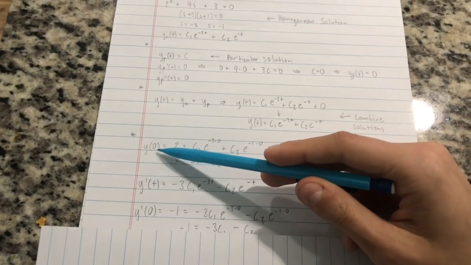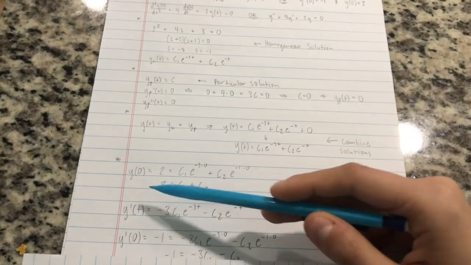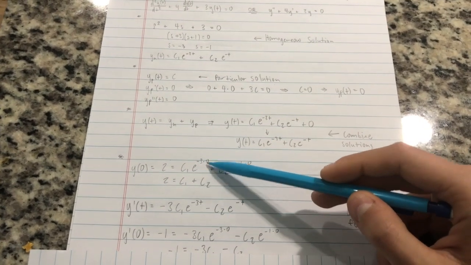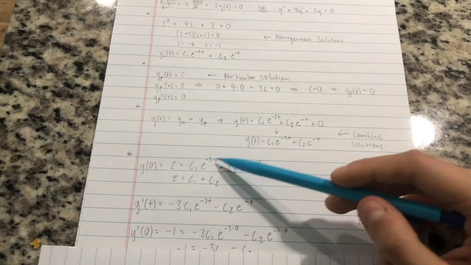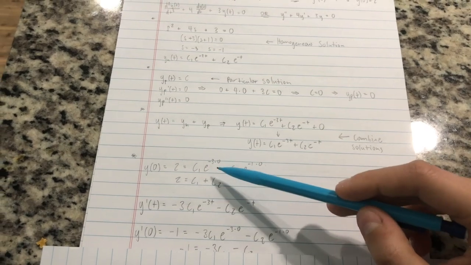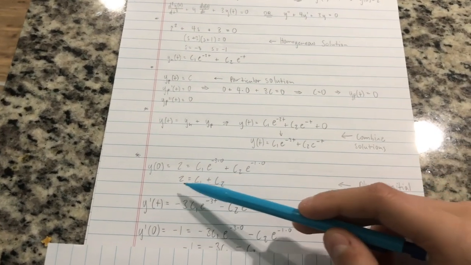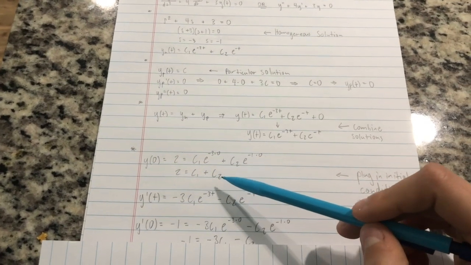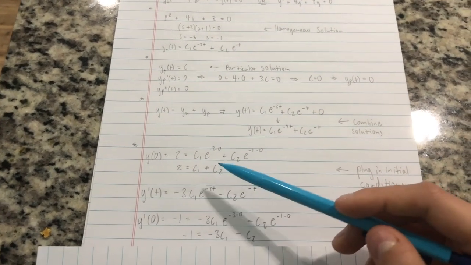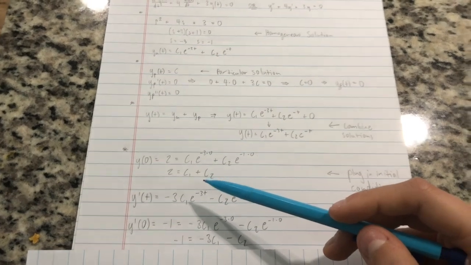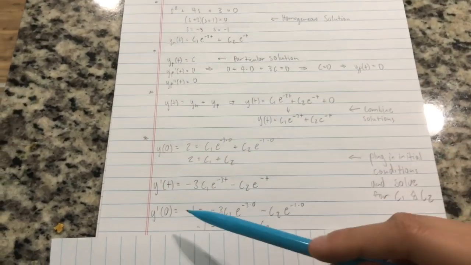So going on, we plug in the initial conditions until we can get our final solution. We plug in the initial condition, y of 0 equals 2. And so t is 0 in this case, so we sub out these t's for 0. E to the 0 is 1, so these go to 1, both of them. So you end up with 2 equals c1 plus c2. Now, you have two variables in one equation, which is not enough, hence the second initial condition.